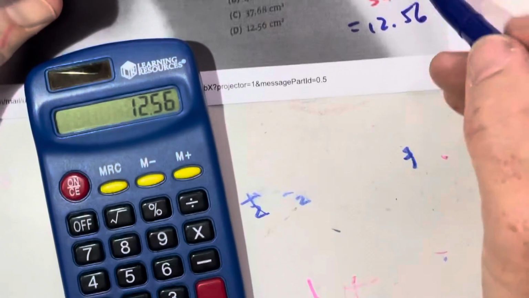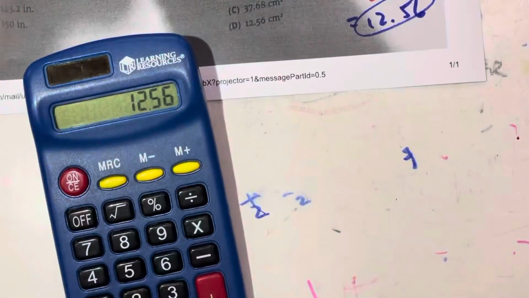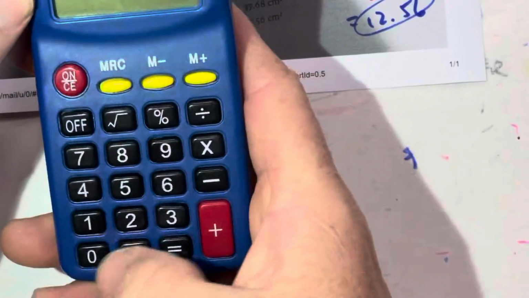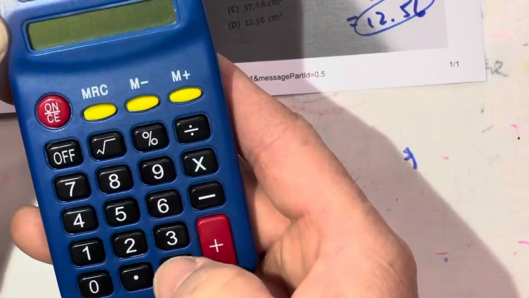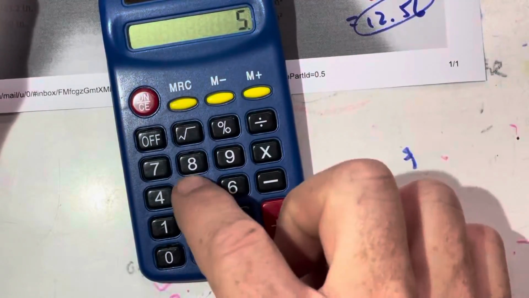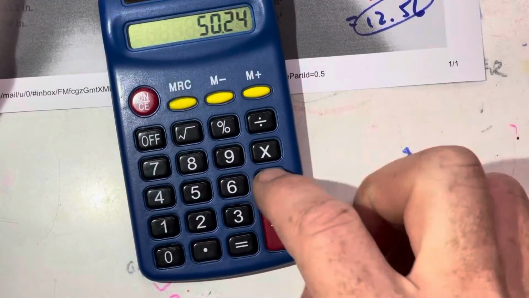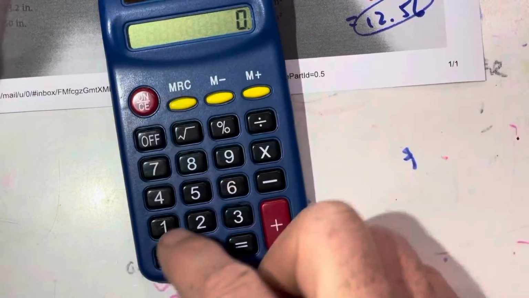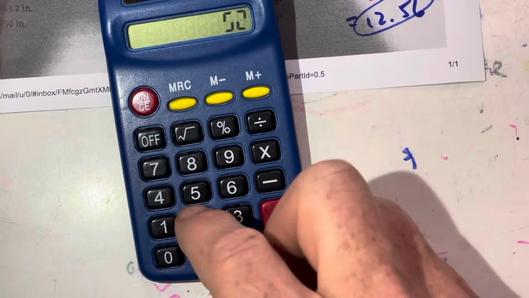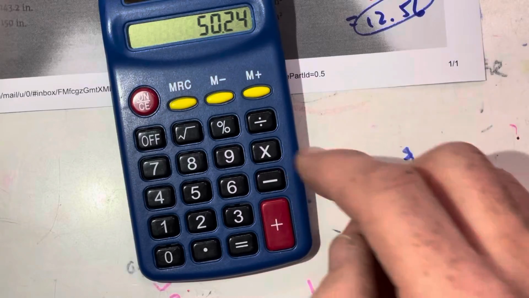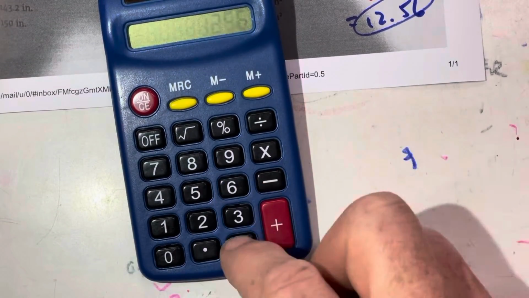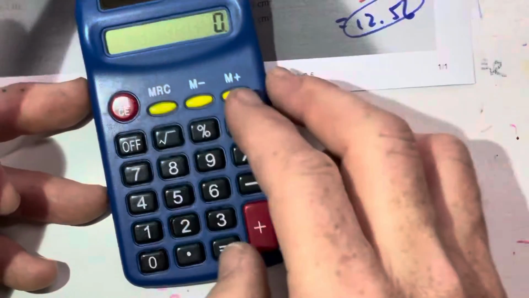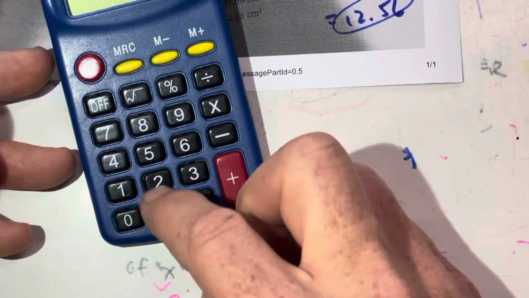And you'd have to subtract this one minus this one. 50.24 minus 12.56. Oh, shoot. 50.24 minus 12. 50.24 minus 12.56 equals, did it wrong again, 50.24.